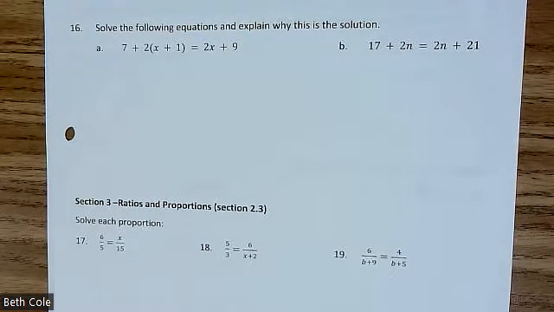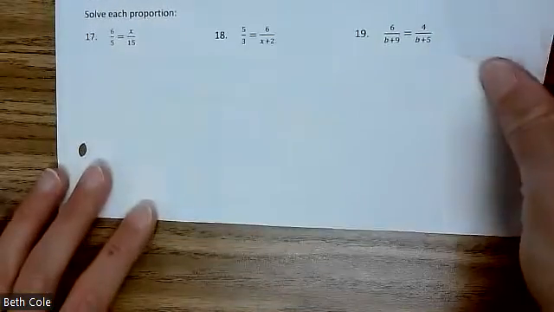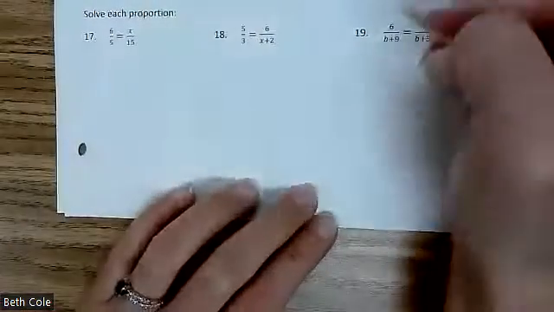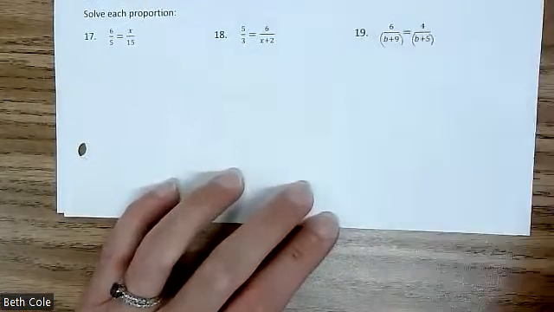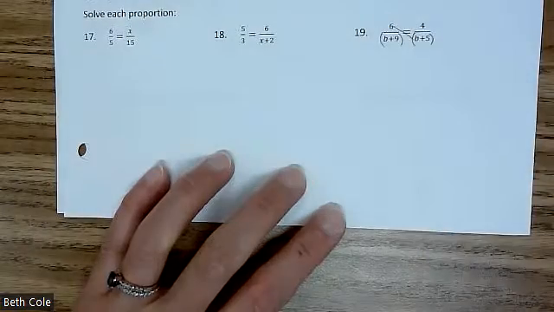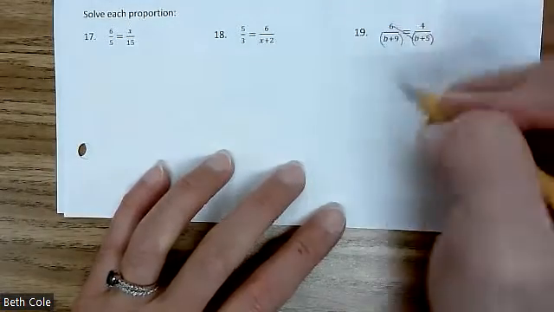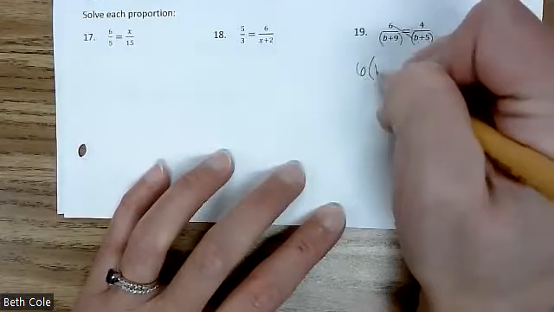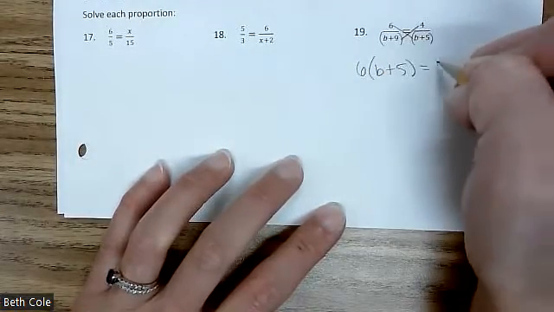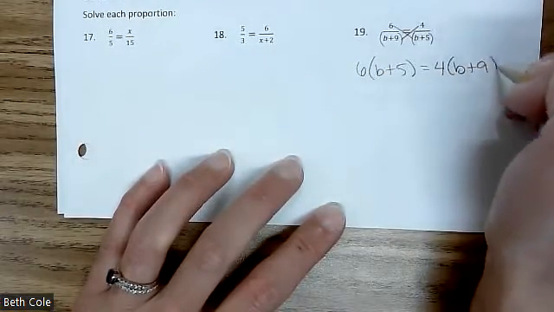Are there any on this page that look like a really scary one that we need to do? How about these proportions down at the bottom? Let's just pick one. Maybe 18 or 19? Let's do 19. All right, give each of these a hug. And we're gonna cross this way. It doesn't matter which way you cross first. I just always start with the top left. So it'll be 6 times b plus 5 equals, and then cross the other way, 4 times b plus 9.